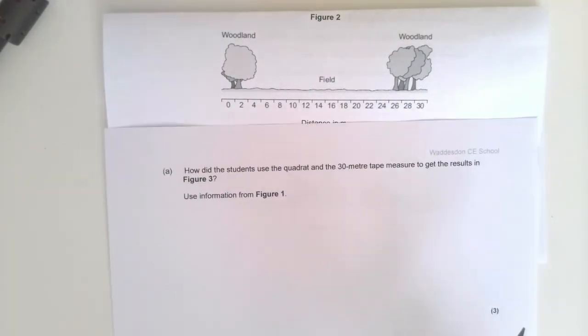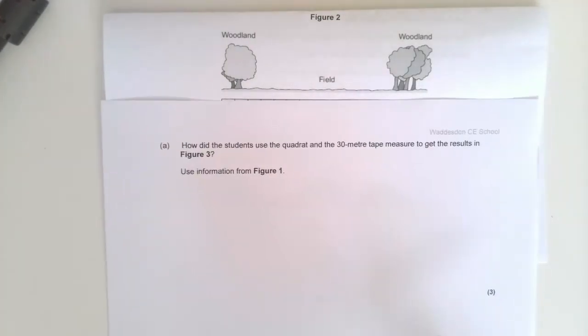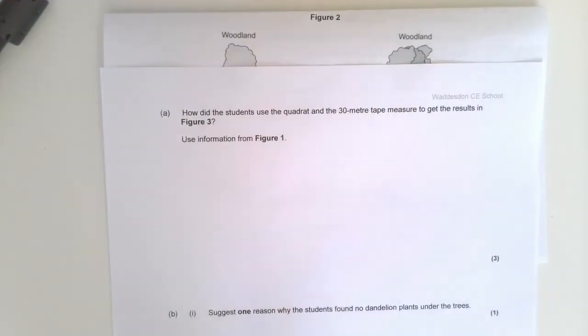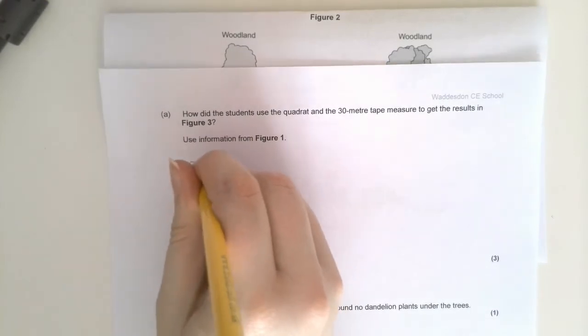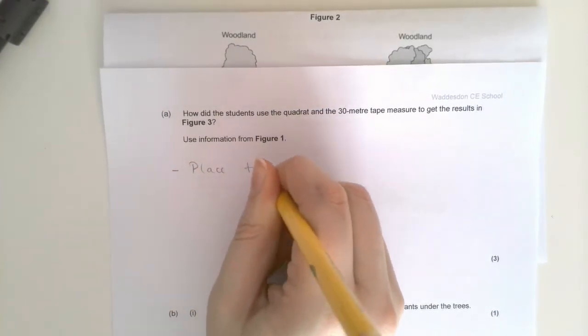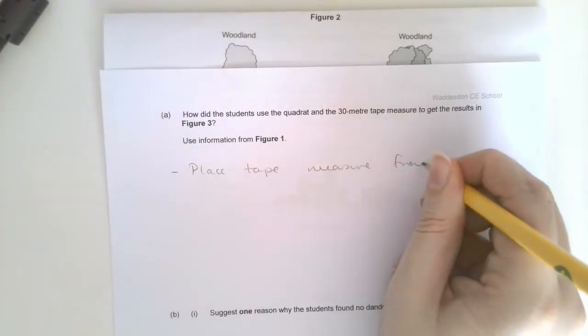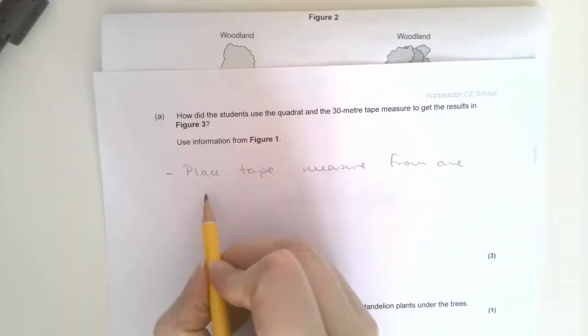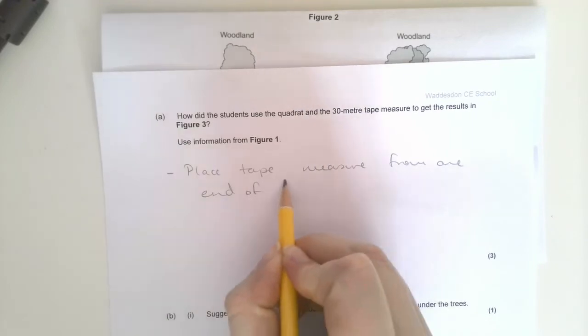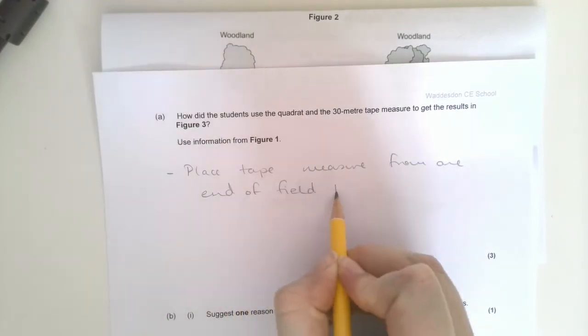And the question says, how did they do this? And again, very similar to the previous question, you've got to describe how you would do it. So rather than doing it randomly, you would place your tape measure from one end of the field to the other.